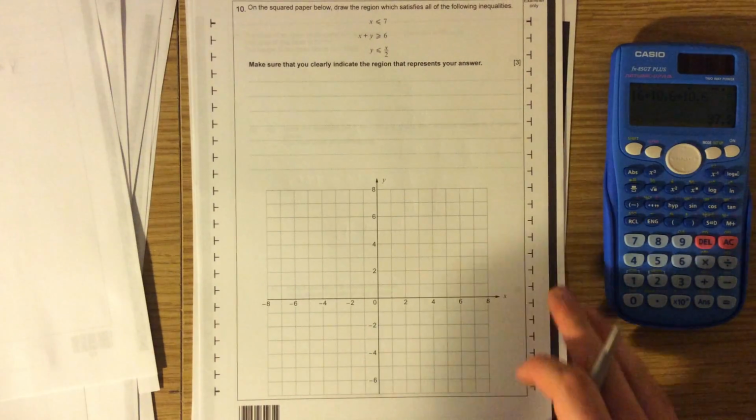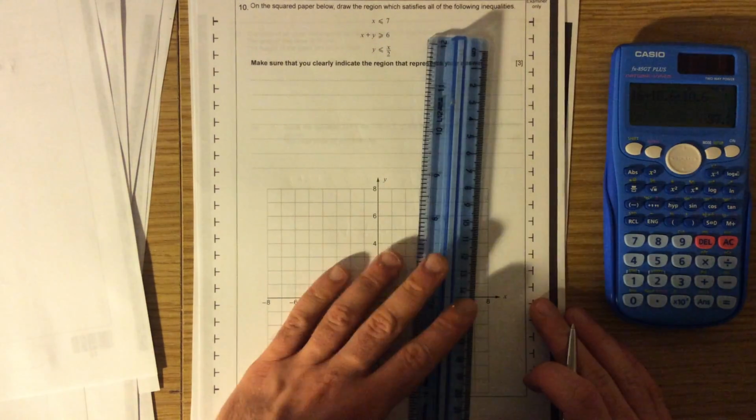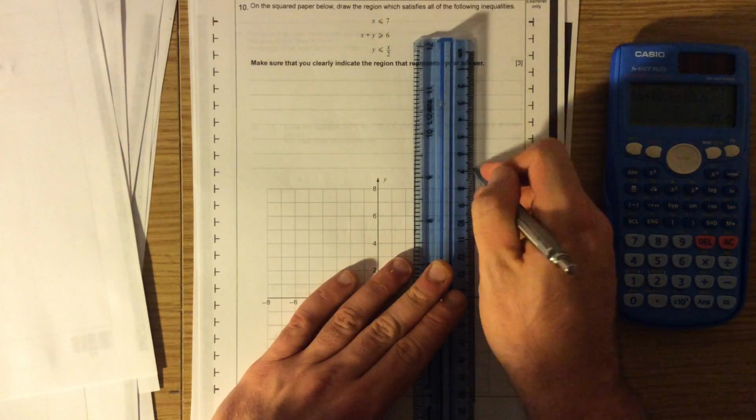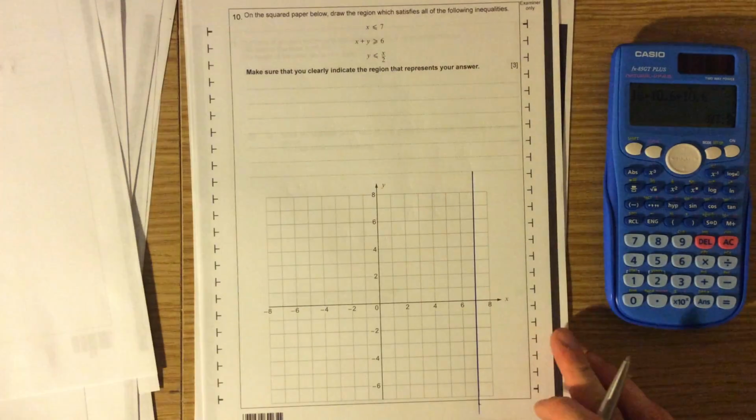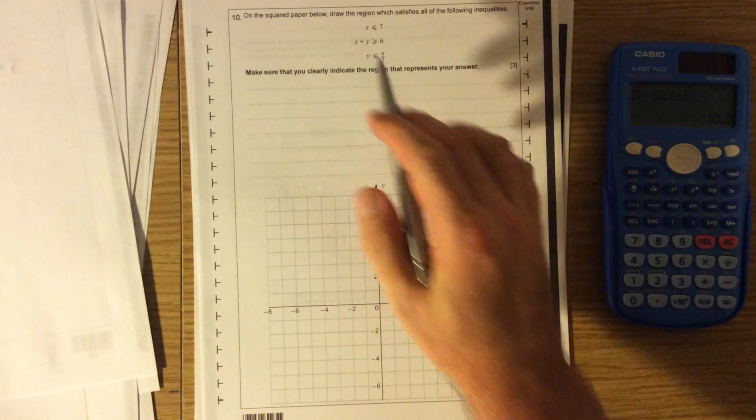Shading regions. So the first region, x has to be less than or equal to 7. So we draw a line up where x equals 7. And if it has to be less than, we need to be this side of the line.